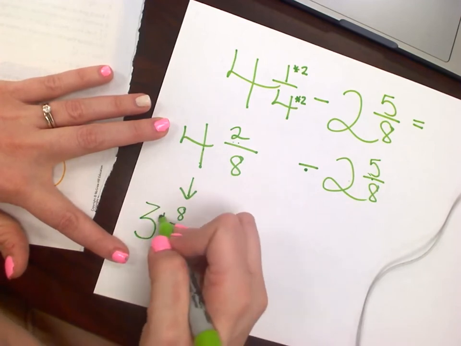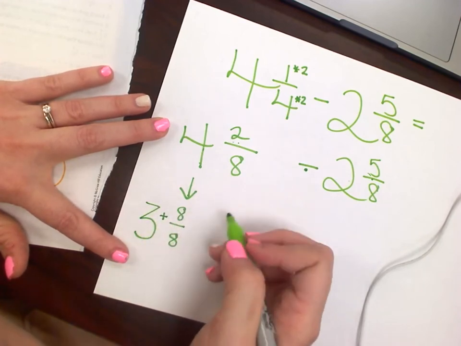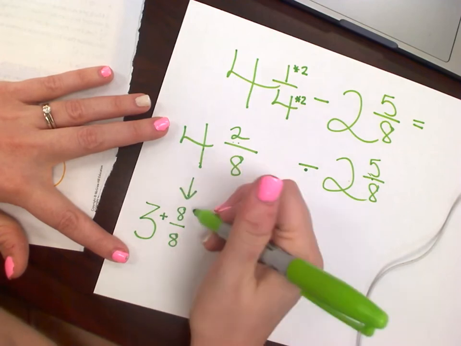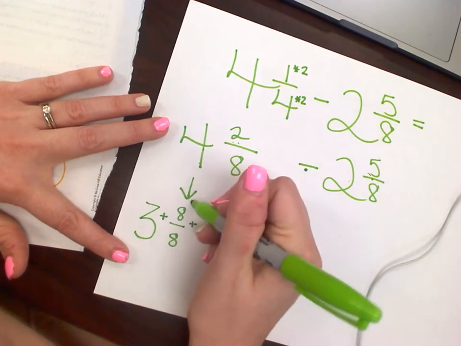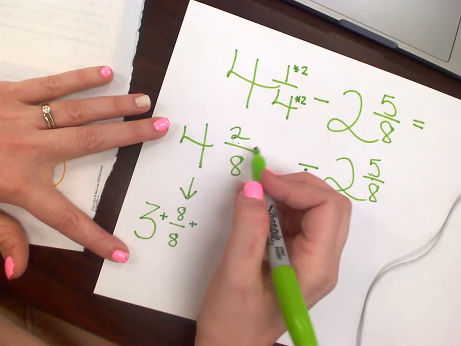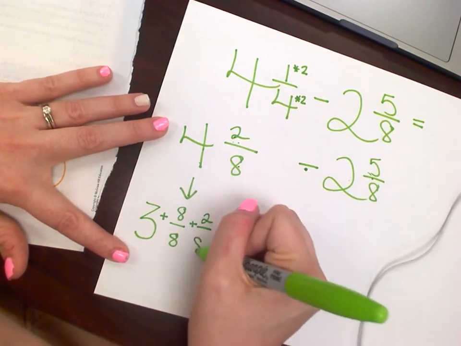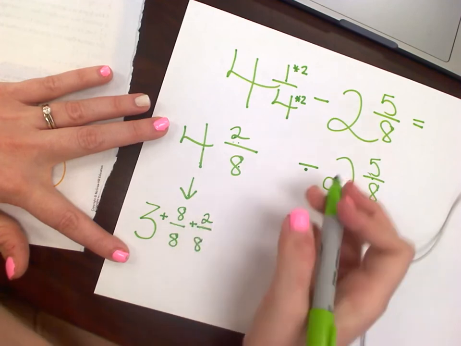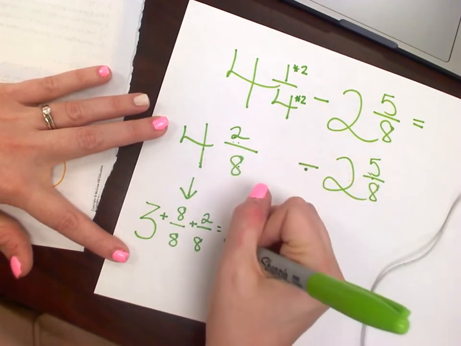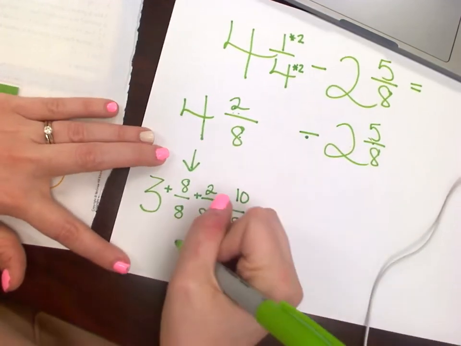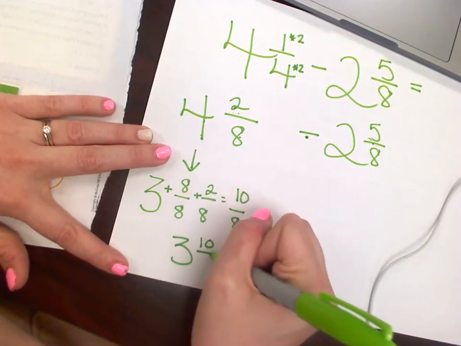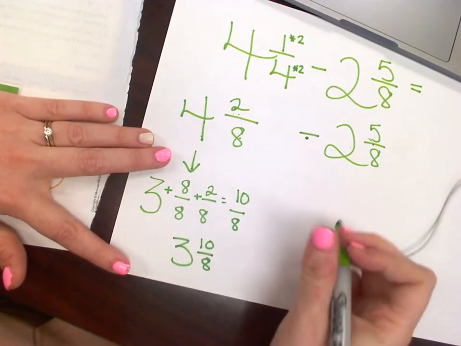So 3 plus 8/8, and that's going to equal 4. And then we're going to add this 8/8 to the 2. So we have 8 plus 2 equals 10, and then the denominator is 8. And now we have 3 10/8 as the number that we're working with.